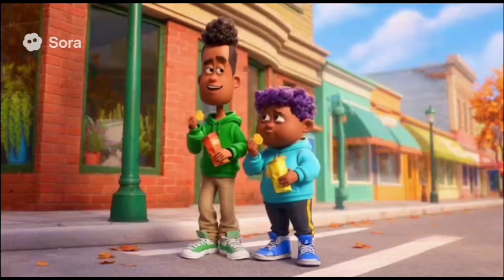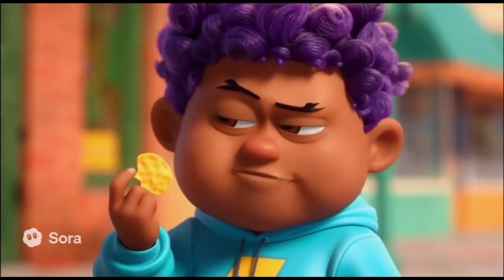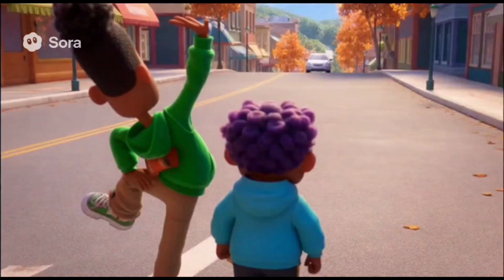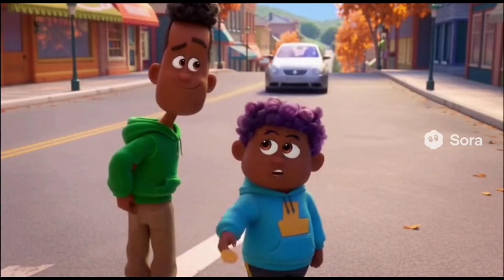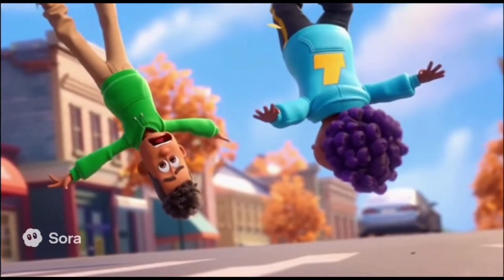Bro, I swear, I could be a supermodel. Yeah, for scarecrows. Oh, really? Watch this pose. Wow, the pigeons are running already. See, no one can resist this charm. Except that car. Wait, what? What car? You think I'm irresistible? Yeah, two accidents.